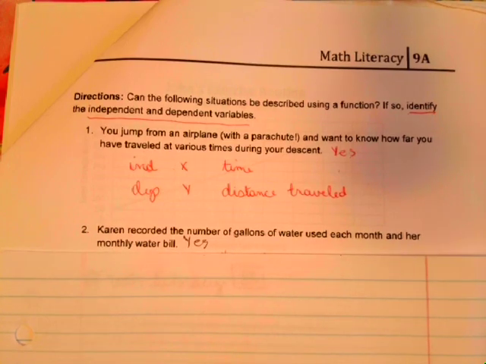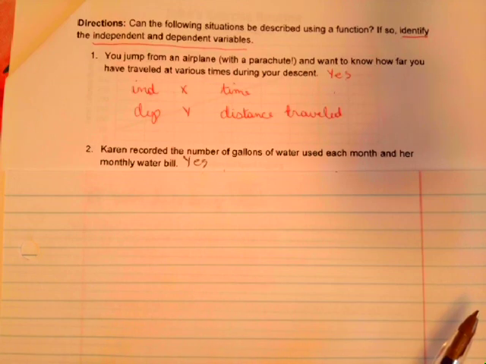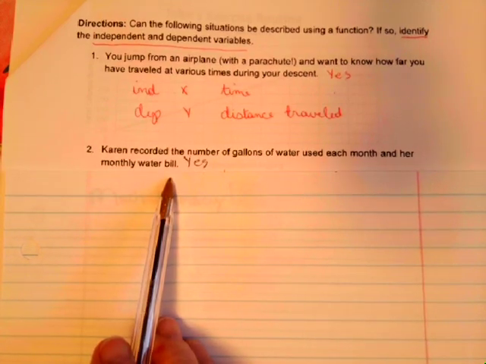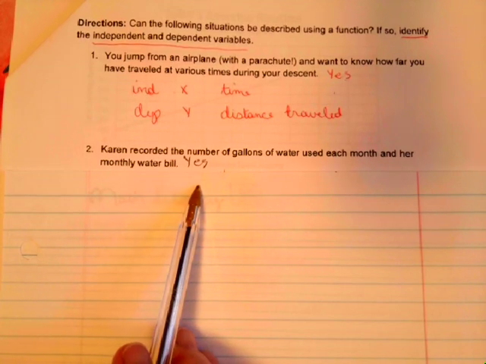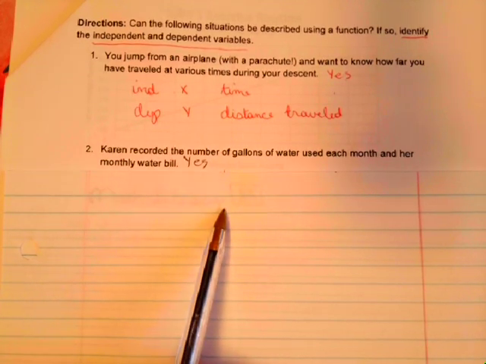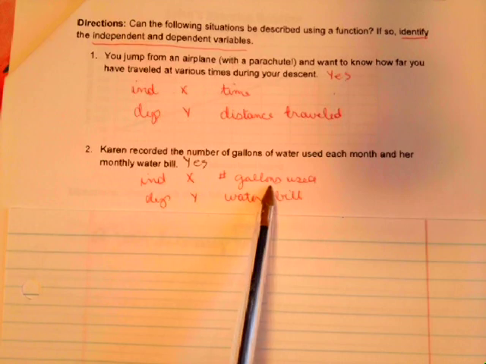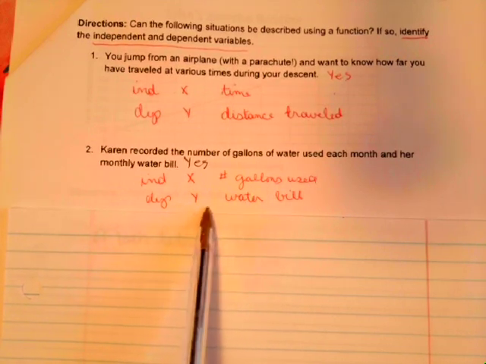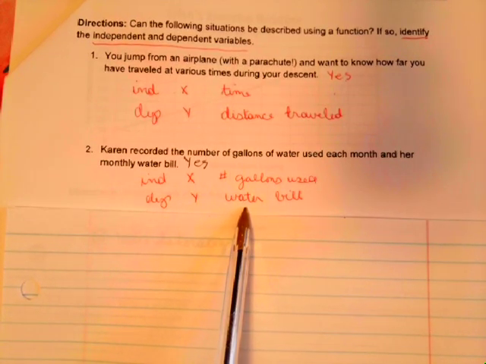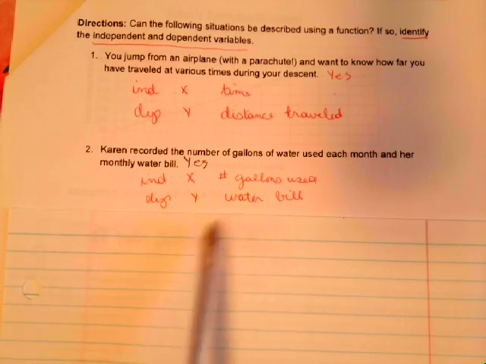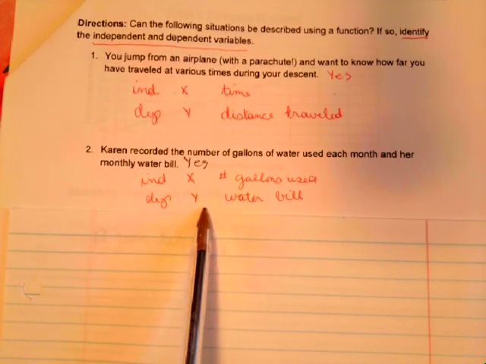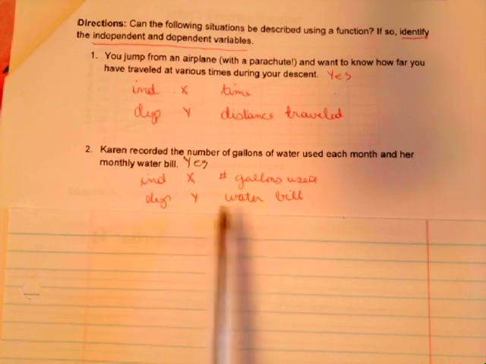Number 2, Karen recorded the number of gallons of water used each month in her monthly water bill. Yes, that can definitely be written as a function. This time, Y is the water bill. X is the number of gallons used. Her water bill is going to depend on how many gallons. So dependent is water bill.